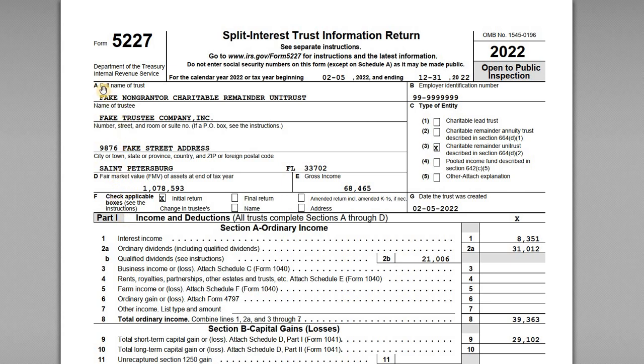Alright, for this video I want to go over a sample form 5227 for a split interest trust, and specifically this is going to be a charitable remainder unitrust. So there's a lot of different types of split interest trusts. I'll have several other videos covering those other types of scenarios, but in this example we want to focus on a charitable remainder unitrust, or a CRUT, C-R-U-T for short.